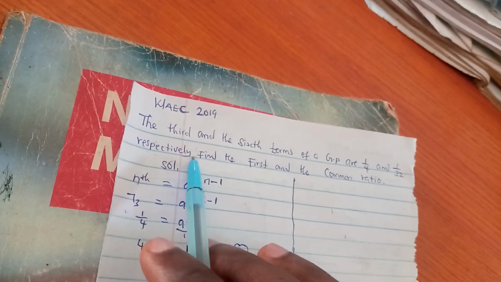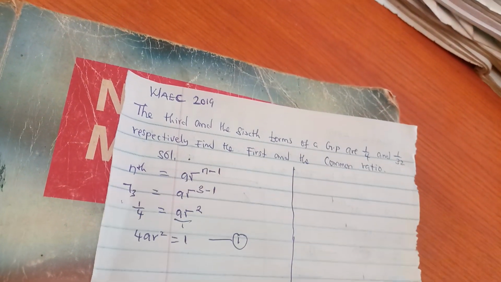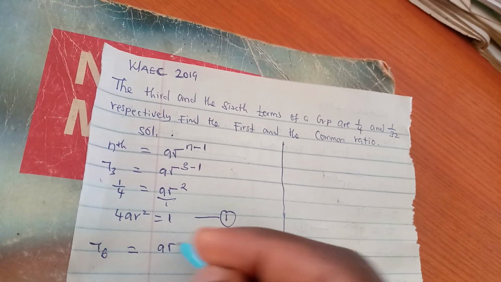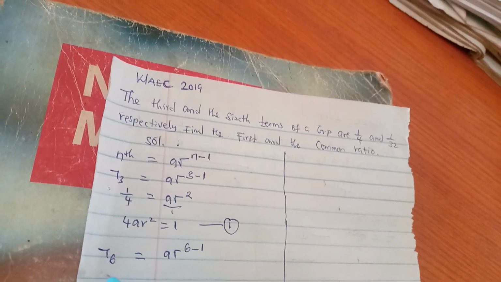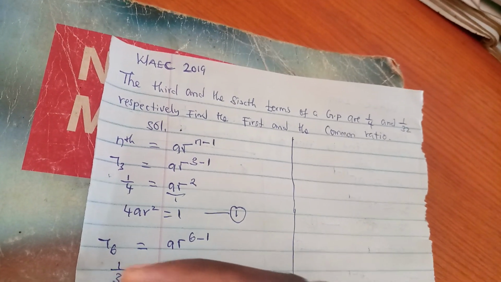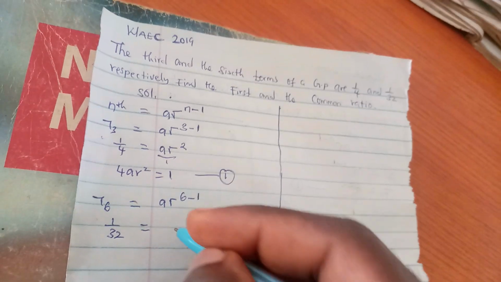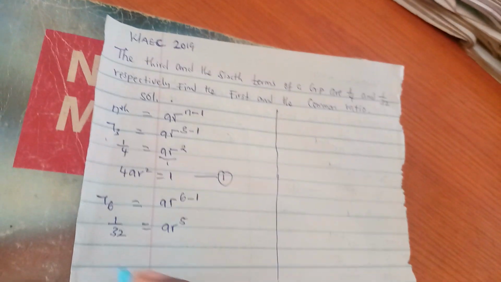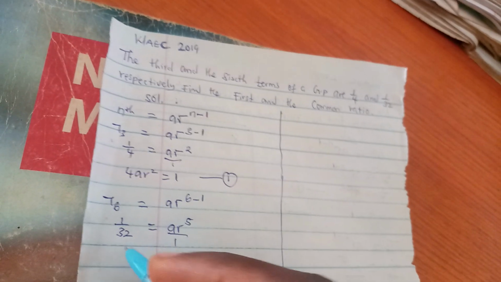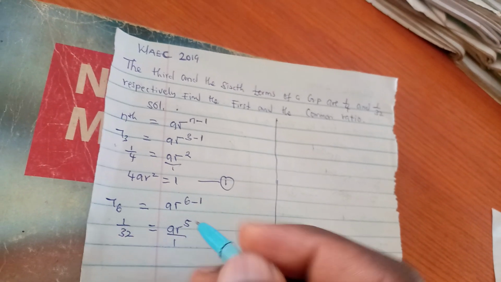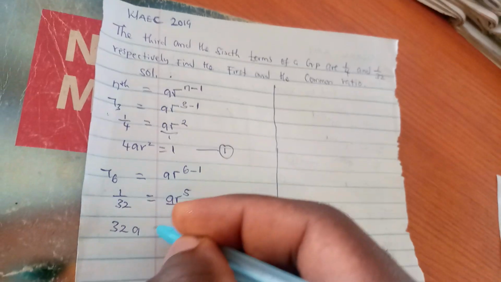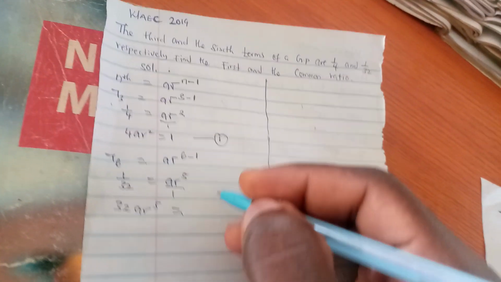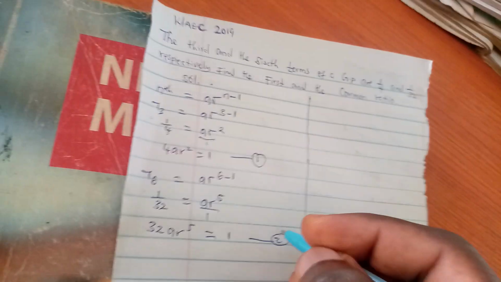So let's go to the sixth term. The sixth term is 1 over 32. So we'll say T6 is equal to ar raised to the power of 6 minus 1. But T6 is 1 over 32, which is equal to ar raised to the power of 6 minus 1, which is 5. So let's change this one by cross multiplying. 32 times this, you have 32ar raised to the power of 5 is equal to 1 times 1. This is equation 2.